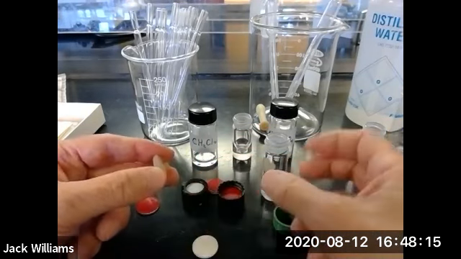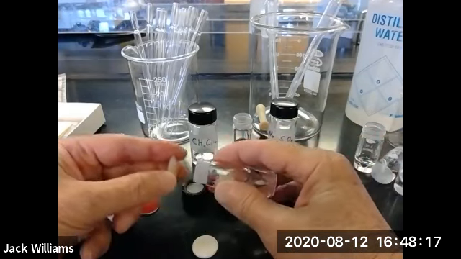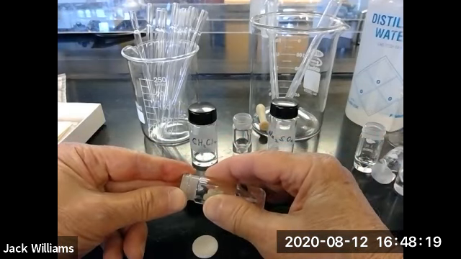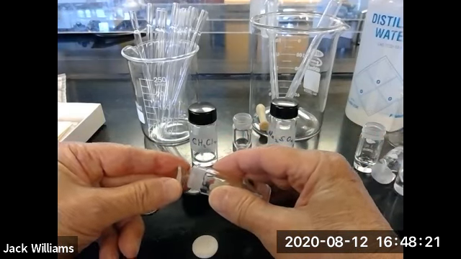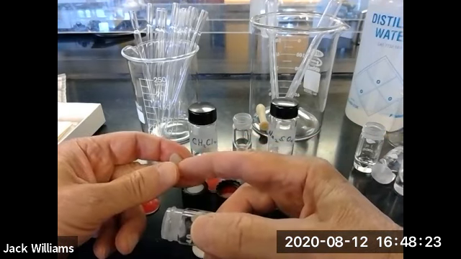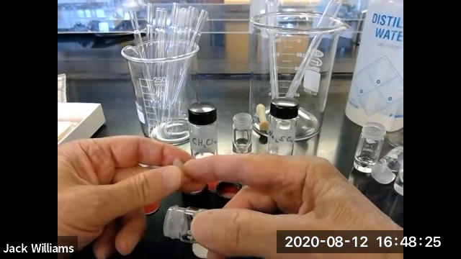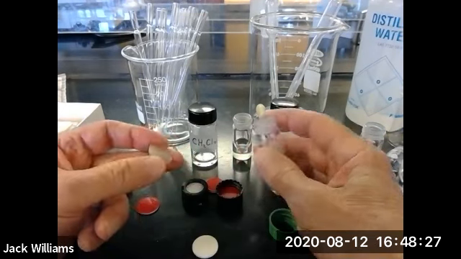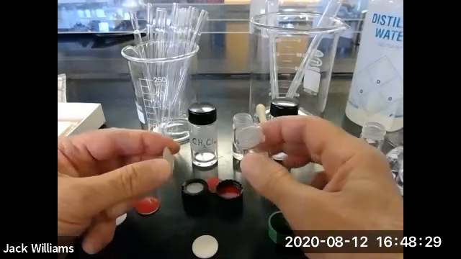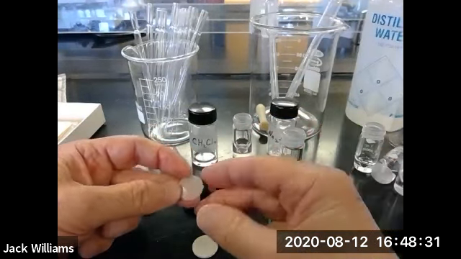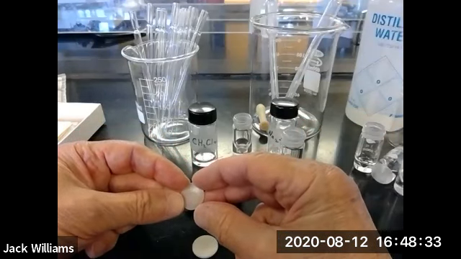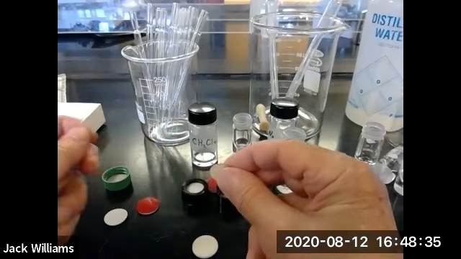So when I cap the vial, if the Teflon faces the liquid on the inside, I never have to worry about that liquid etching or dissolving some of the liner. So you've got to make sure that the Teflon faces your sample. Now, how do you tell?